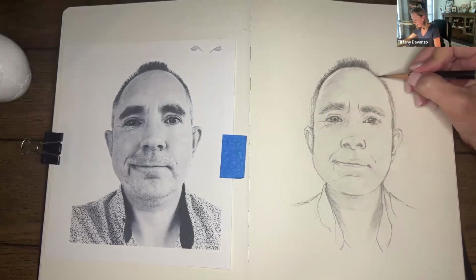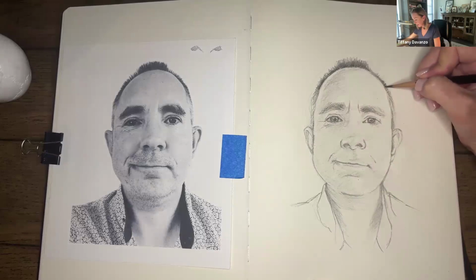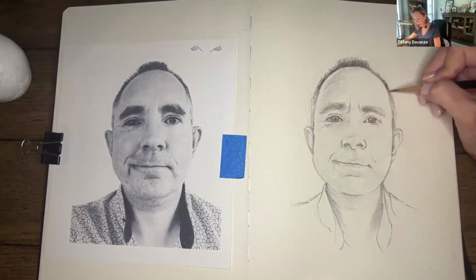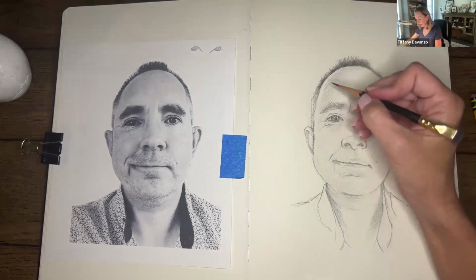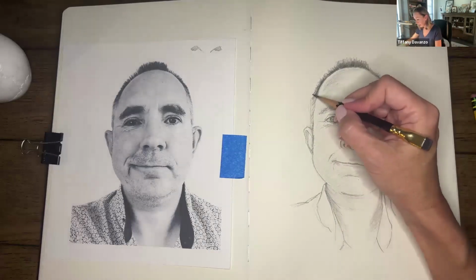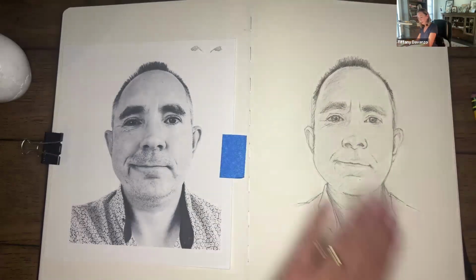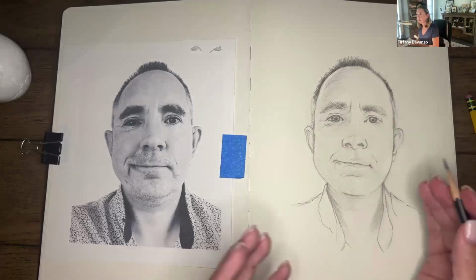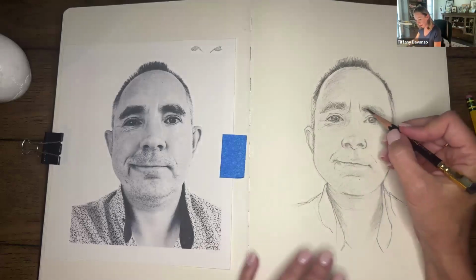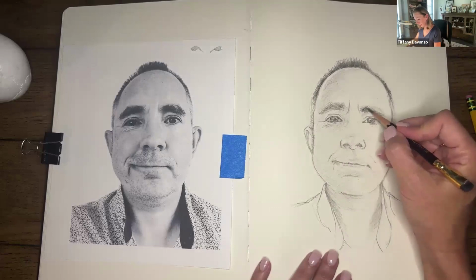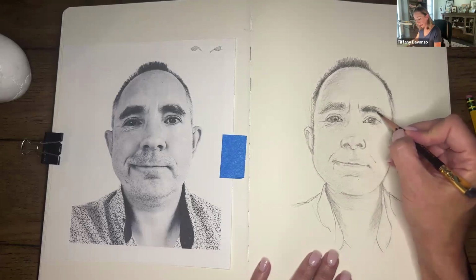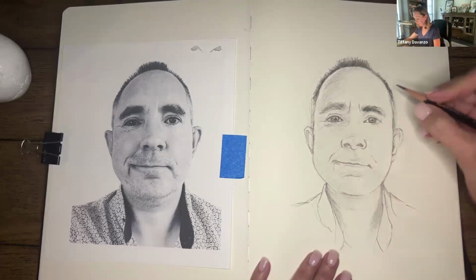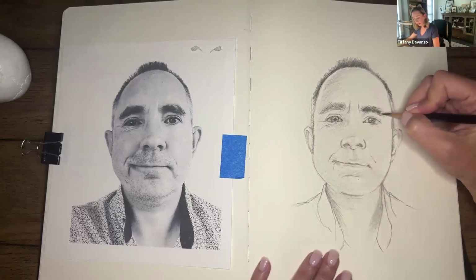And I'm going to find the absolute darkest areas of the portrait that I want to pull a little emphasis into. Not everywhere. Okay, so now the next darkest thing for me is these eyebrows. So I'm going to add some more dark there. And if you're working with one pencil, just go back and give it another layer.